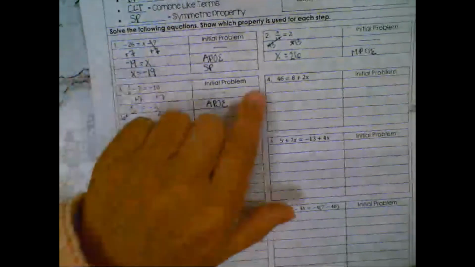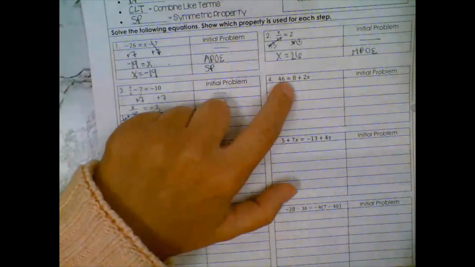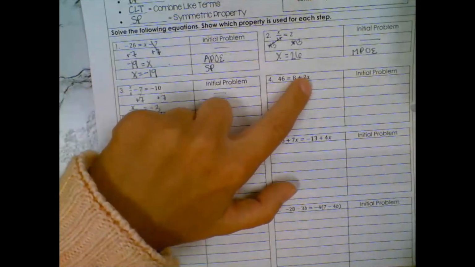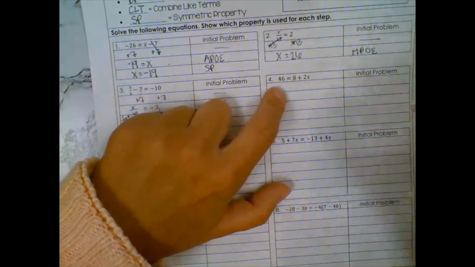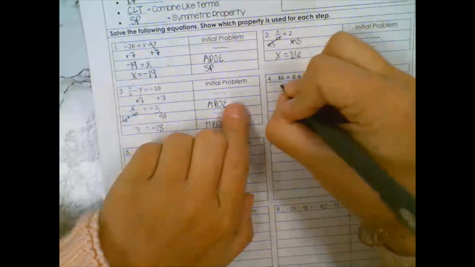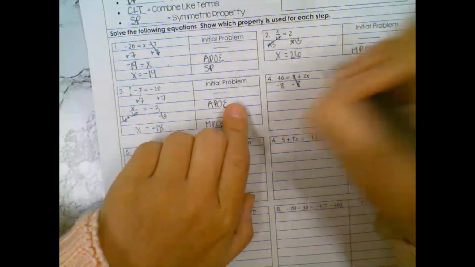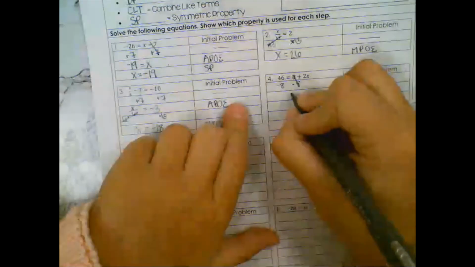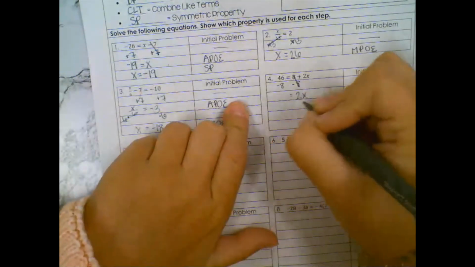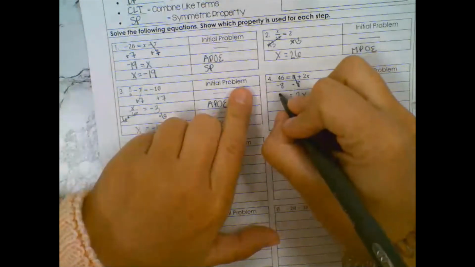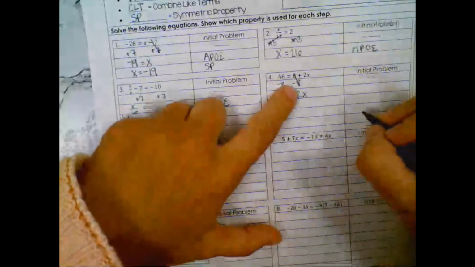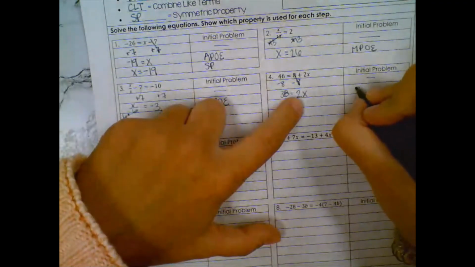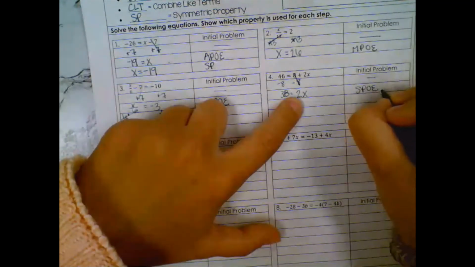All right, next one. 8 plus 2x. 2x is a stronger operation, so I've got to get rid of that +8, and I'm going to do that by subtraction. So I'm going to subtract 8 from both sides. Remember that scratch work, so I bring it down. 2x. 46 minus 8 is 38. And I got that using subtraction. So I'm going to write subtraction property of equality.